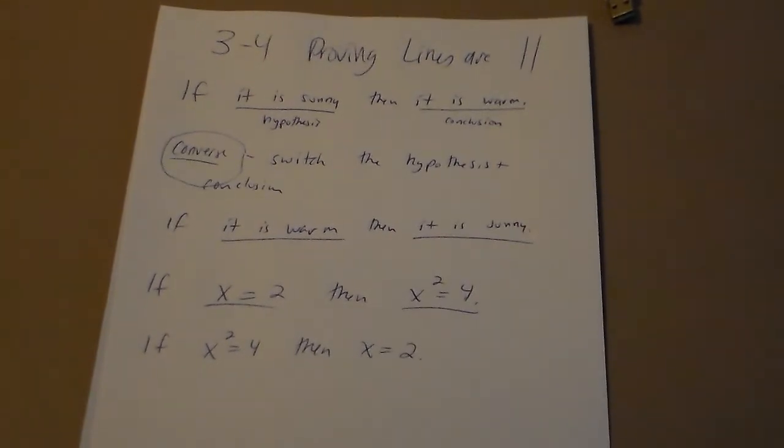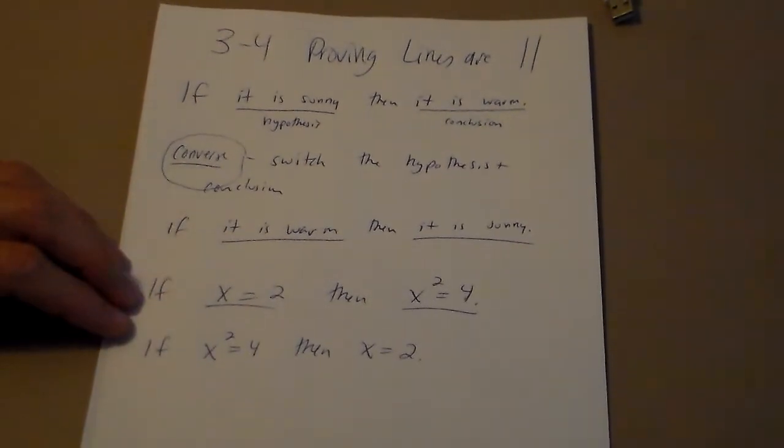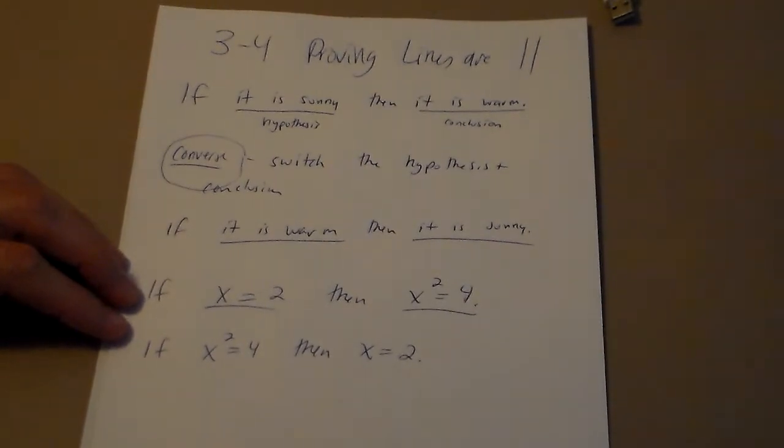Can anyone tell me why they think that that one would be false? In order to prove a statement is false, you would want to have a counterexample. And the counterexample here would be, well, x could also be negative 2. But I'm not worried about true or false right now.